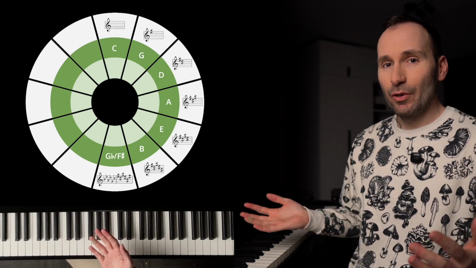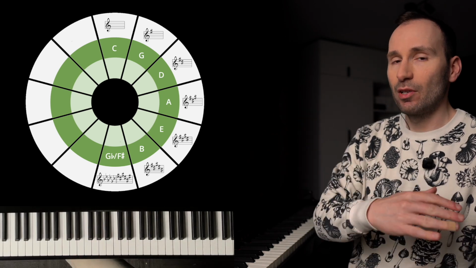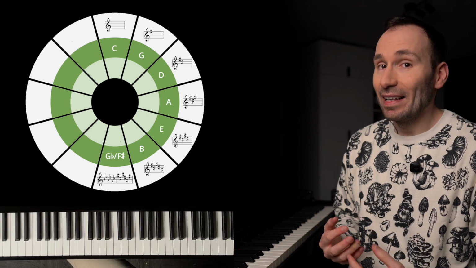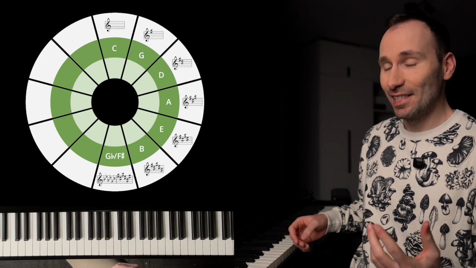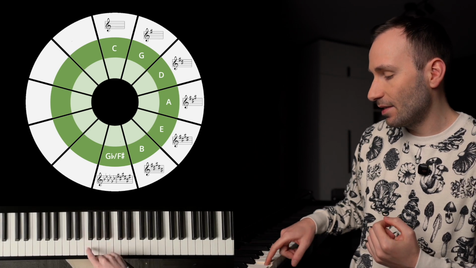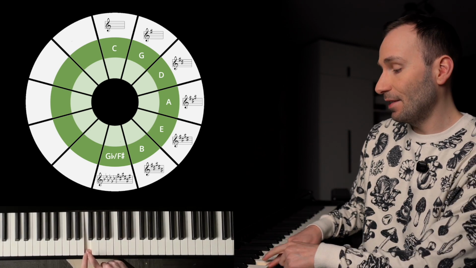What happens if I go down, or if I go counterclockwise? The same thing happens, but instead of sharps, we're going to add flats. So if I start on C, and I go down 7 half steps, 1, 2, 3, 4, 5, 6, 7, a perfect fifth, I get to F major, which has 1 flat.